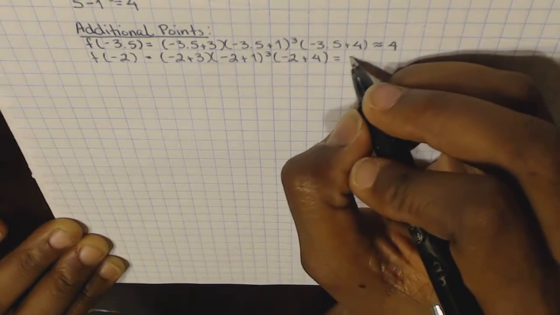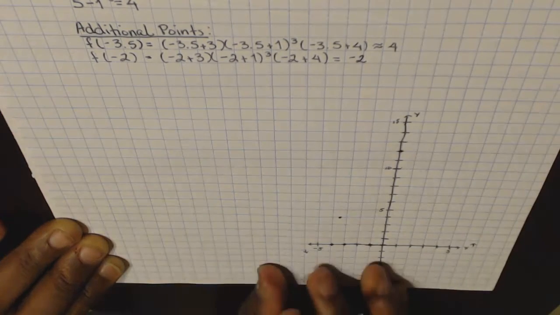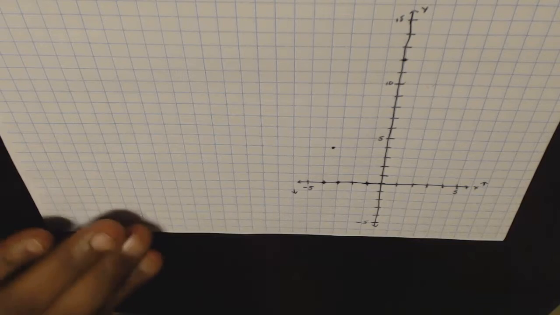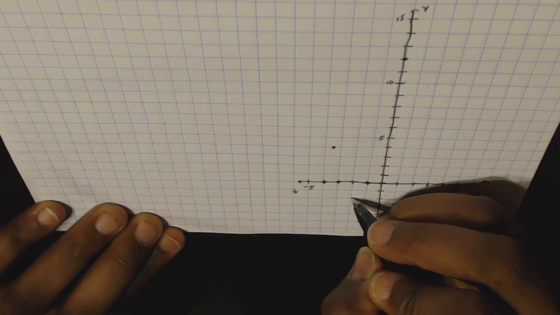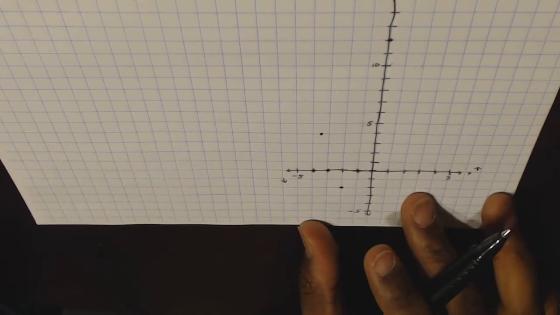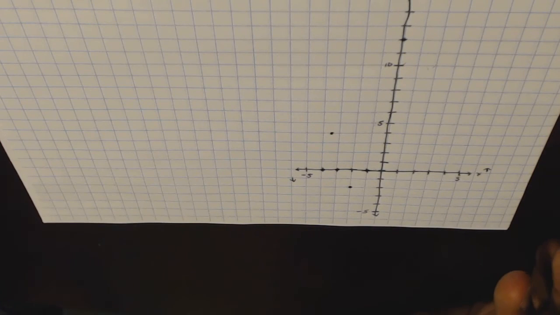That's going to give me exactly -2. So I have the point -2, -2. I have all the information I need to get the general shape of this graph.